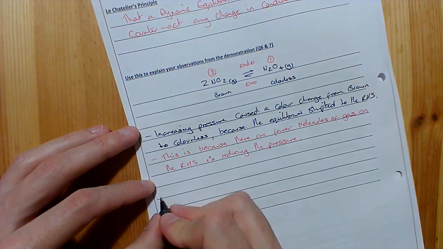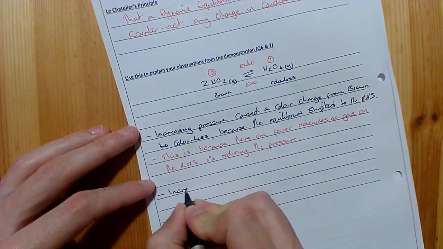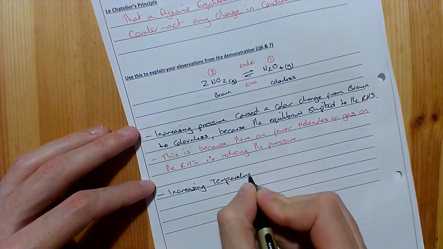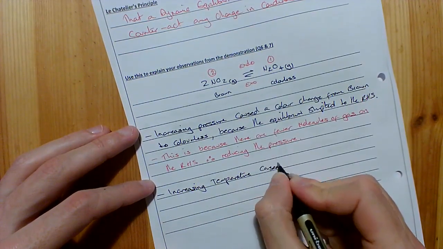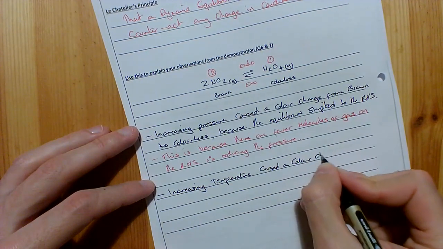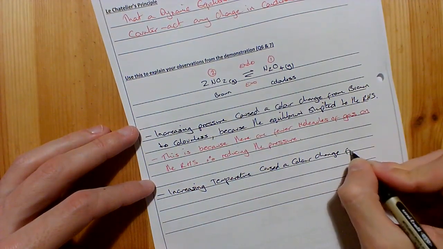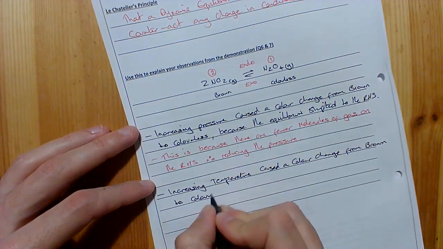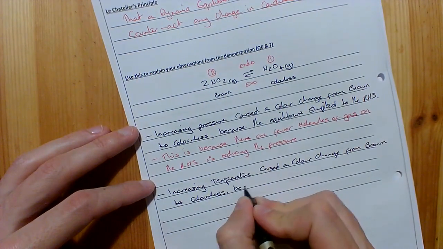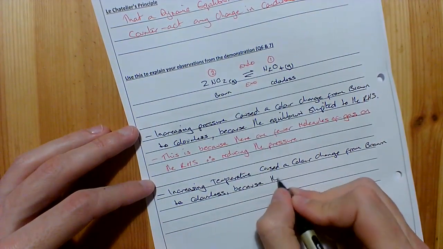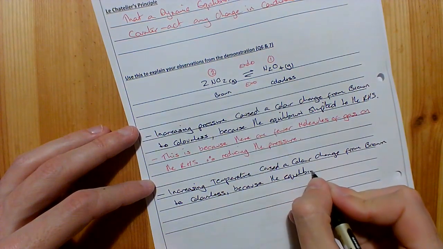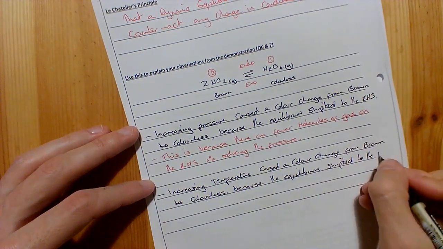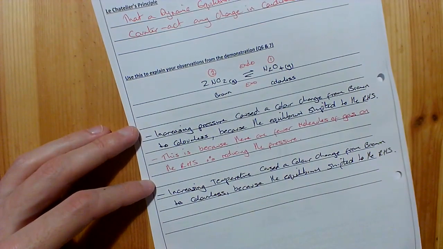The other thing we did was we increased the temperature. So increasing temperature also caused a color change from brown to colorless. And for the exact same reason, because the equilibrium has shifted to the right hand side. Now, why did it do that?